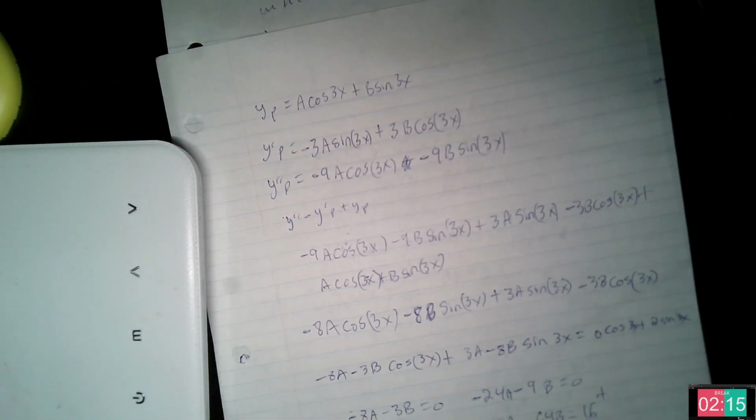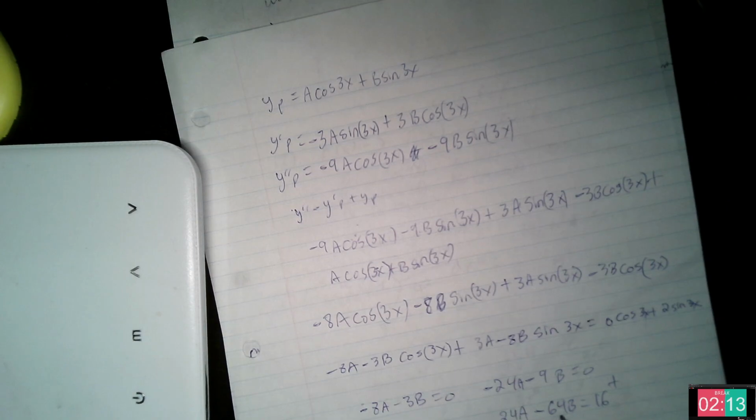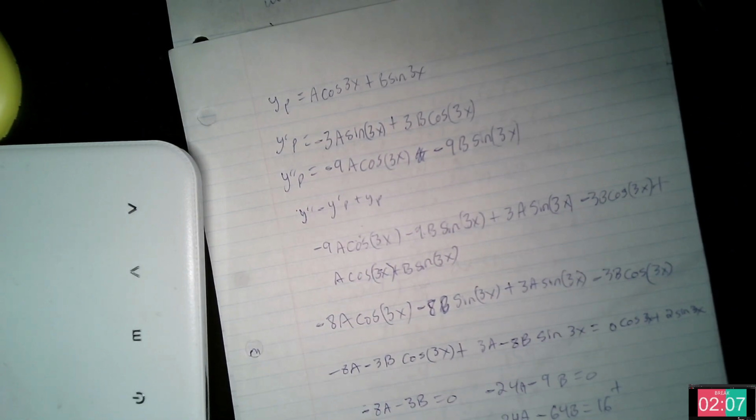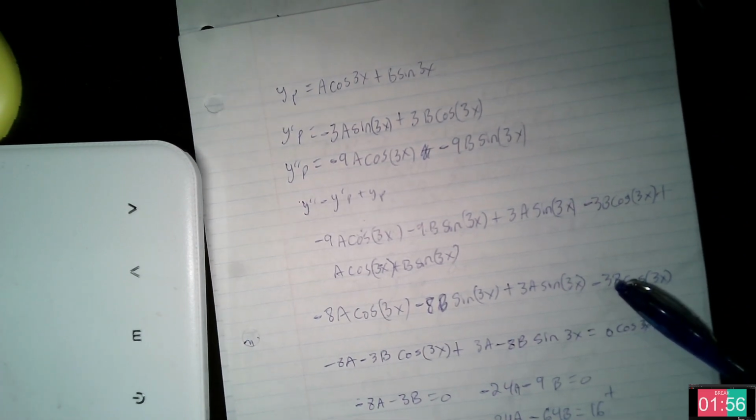Now you add them together and you get negative 73b equals 16, so b equals negative 16 over 73. Then you plug it in and it looks like I got it right. So you do the b and then you do the other thing.